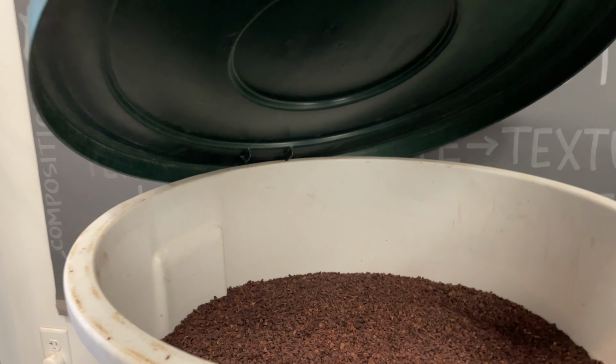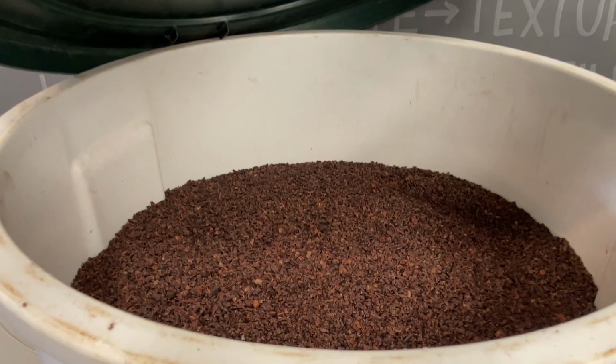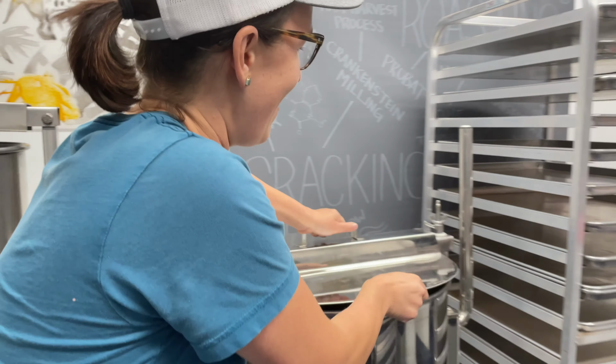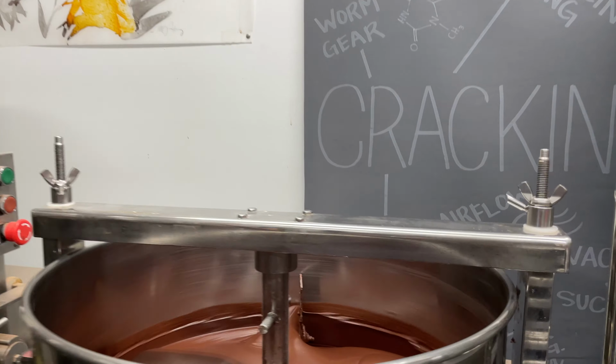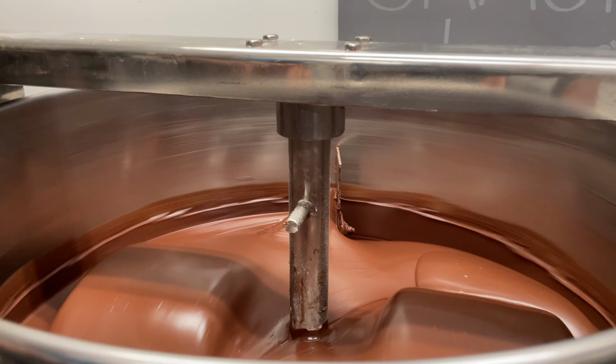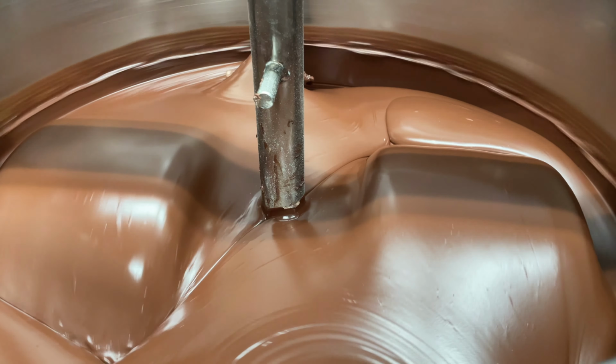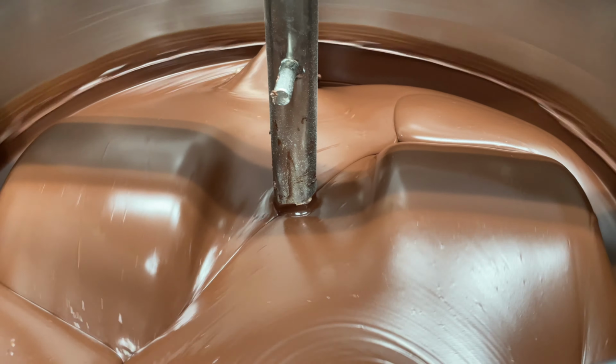So let me show you what this looks like. After we roast the cacao and we winnow it, we end up with cacao nibs. And this is what we grind into chocolate. All right, so here you can see it grinding, and this process goes on for 5 days. It's just refining the particle size so that it's really smooth and creamy when you go to eat it.